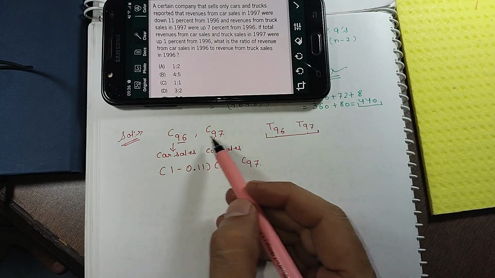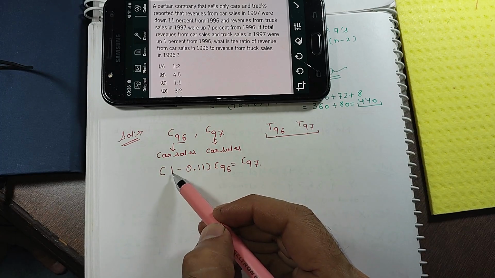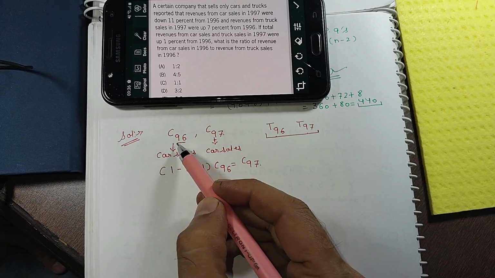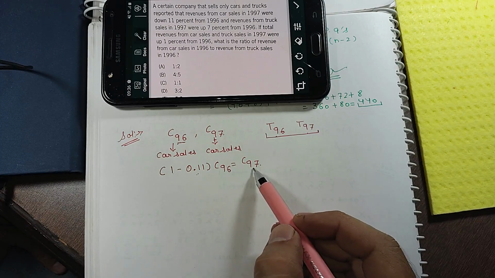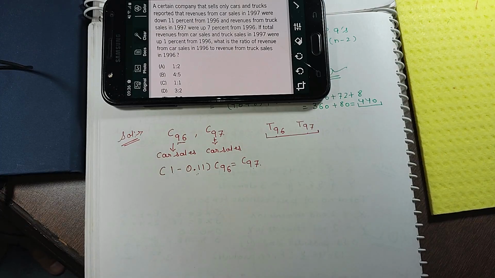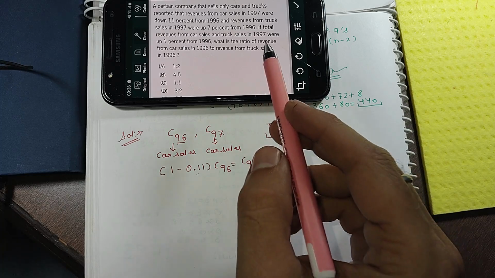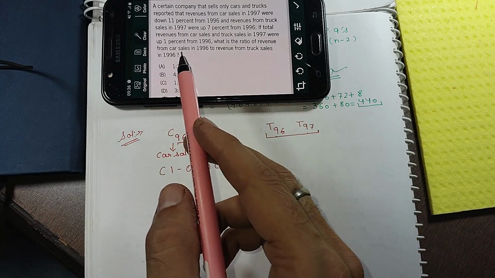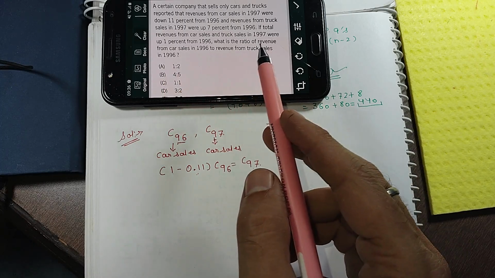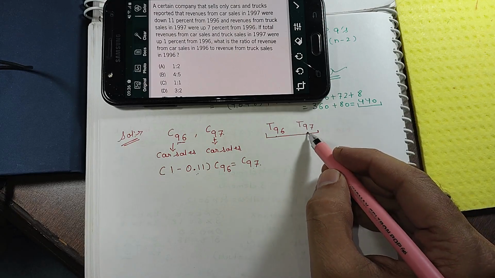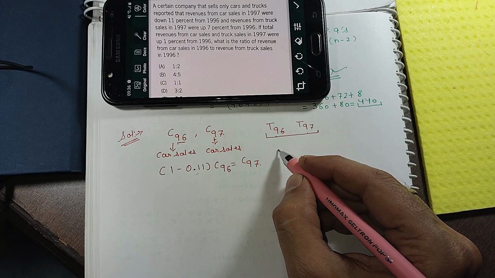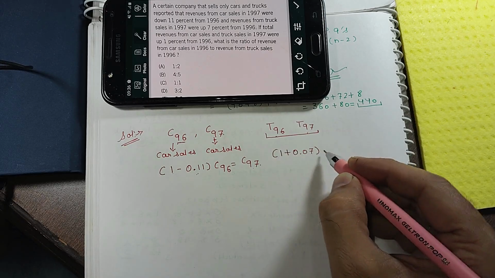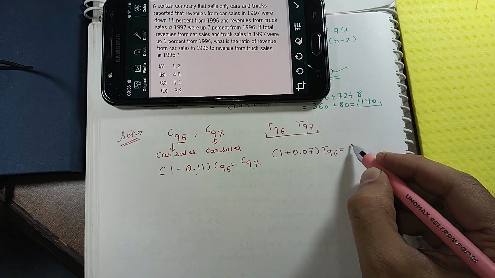Because from this year the sale got down by 11%. So I subtracted this from C96 because this sales will obviously be higher. So if I subtract 11% from this, I will get the equality sign and it equals the sales of car in 1997. Now applying the same method for the truck sales. In truck sales it has been written that revenues from truck sales in 1997 were up 7% from 1996. So that means this would be greater. So I can write the equation in the form of up by 7%. So basically 1 plus 0.07 into T96 should be equal to T97.